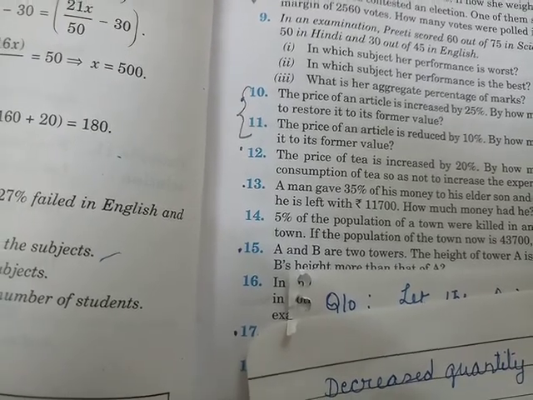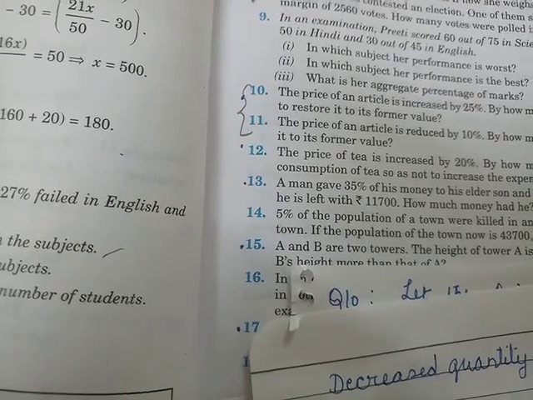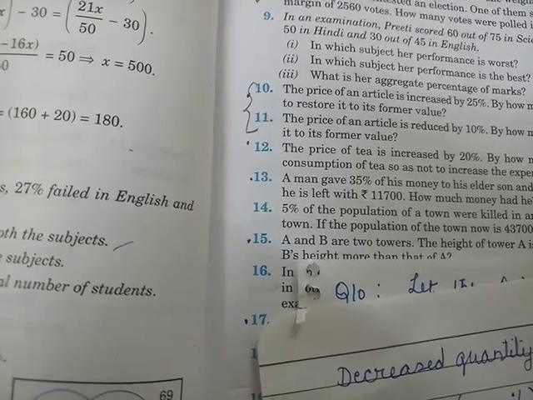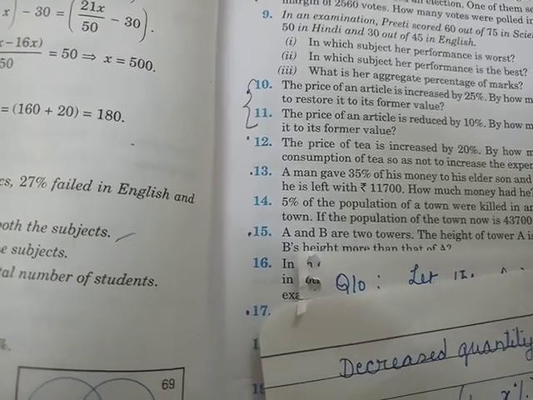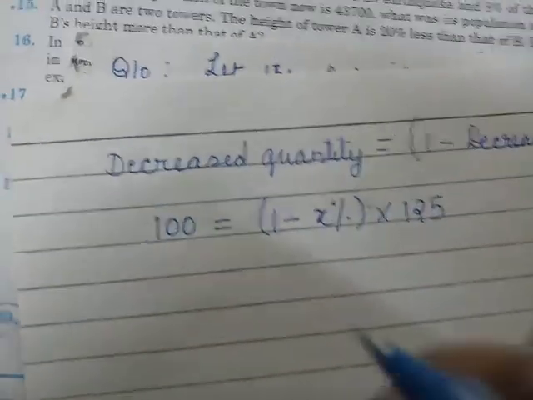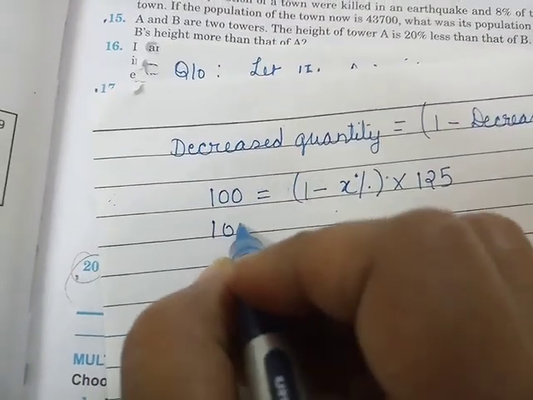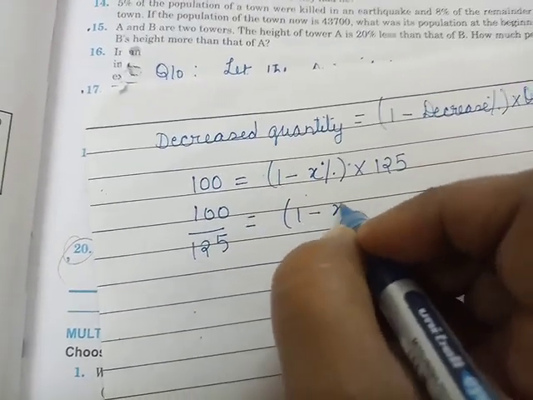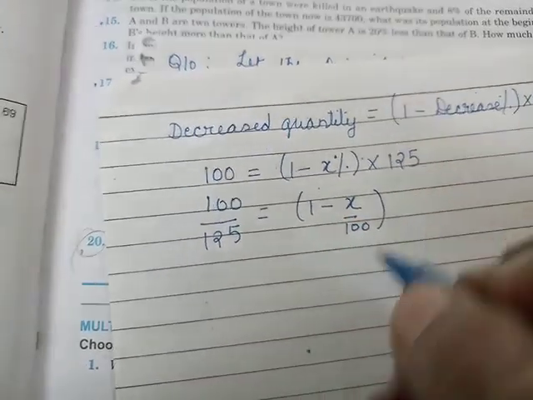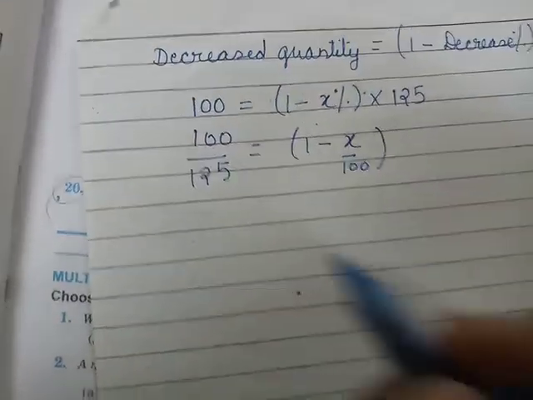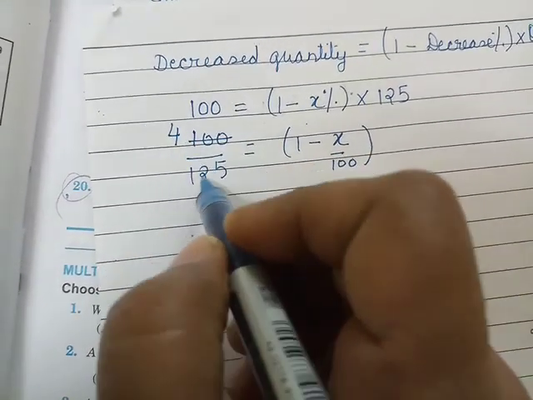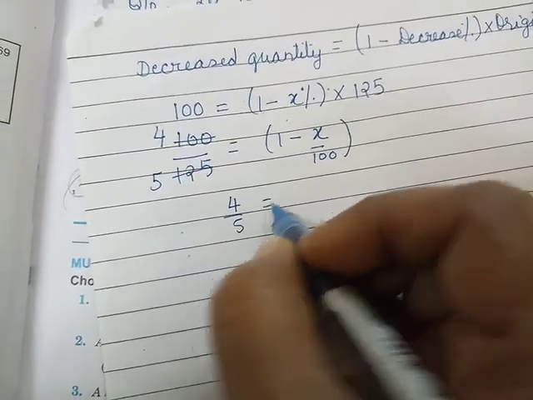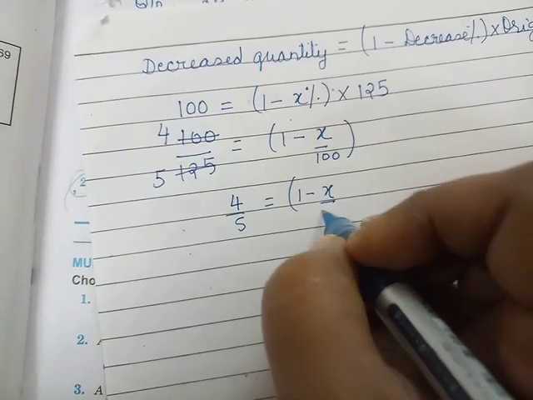So the decreased quantity has become, now we want to convert into 100. We are looking for the decrease percent, let it be x, into the original value. The new value has become 125. So we transpose 125 to the other side. 1 minus x% means x upon 100. This 100 and 125 get cancelled with the table of 25. 25 4s are 100, 25 5s are 125. So what we get, 4 by 5 is equal to 1 minus x by 100.